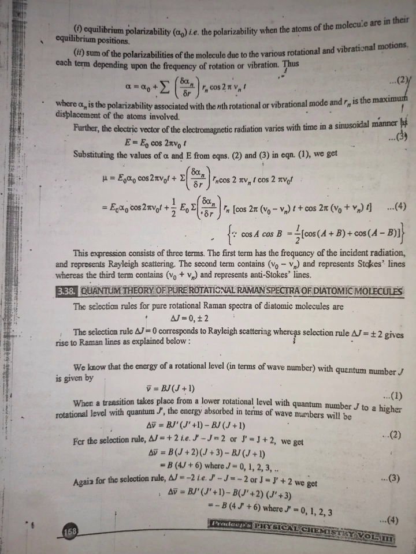When a transition takes place from a lower rotational level with quantum number J to a higher rotational level with quantum number J dash, the energy absorbed in terms of wave number will be del mu bar equals BJ dash (J dash plus 1) minus BJ(J plus 1).